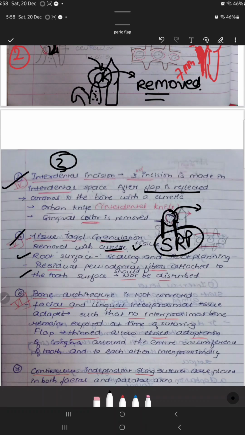When you are removing the granulation tissue from the exposed bone, or when you are doing scaling and root planing, you should keep in mind that the residual periodontal fibers which attach should not be disturbed. If while doing this you remove the periodontal fibers, that can increase tooth mobility. Hence it is not recommended to touch the periodontal fibers.